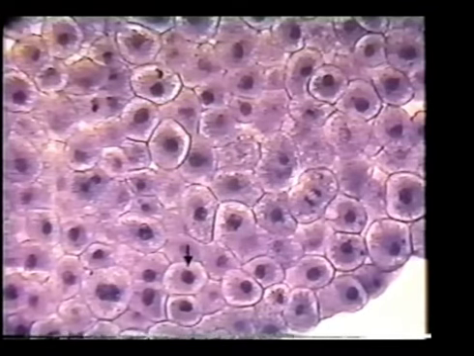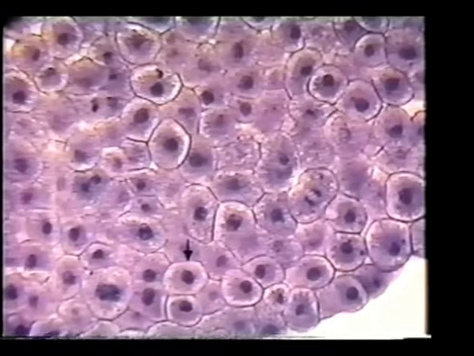This cell is in interphase. Remember, interphase is not a true phase of mitosis. And since most of these cells on this particular view are not undergoing mitosis, the majority of these cells are in interphase.